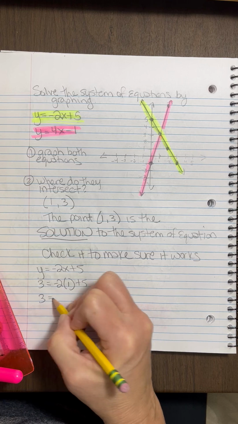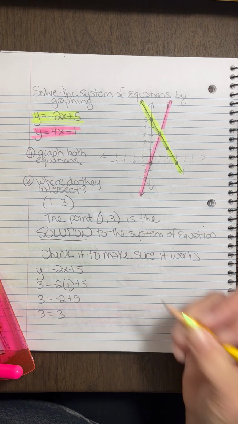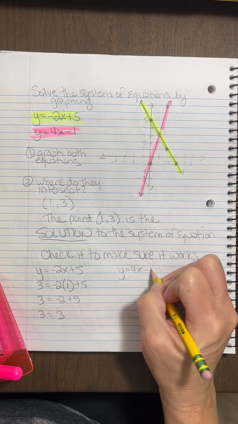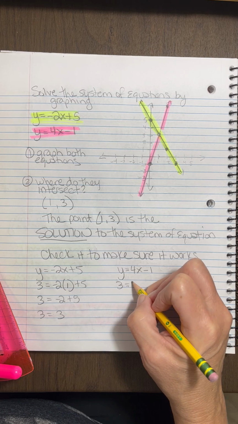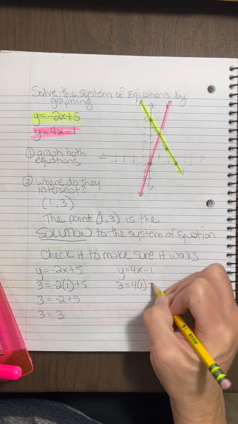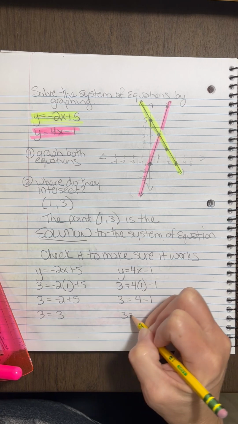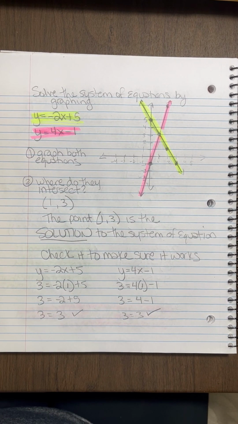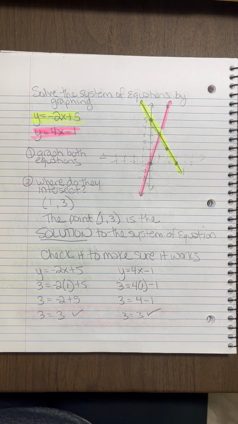We get 3 equals negative 2 plus 5. 3 equals 3. Okay, let's try the other one. Y equals 4x minus 1. Y is 3. X is 1. 3 equals 4 minus 1. Yes, that checks as well. Okay, so once you graph it and you find the intersection, you can always plug it back in and check to make sure it works.